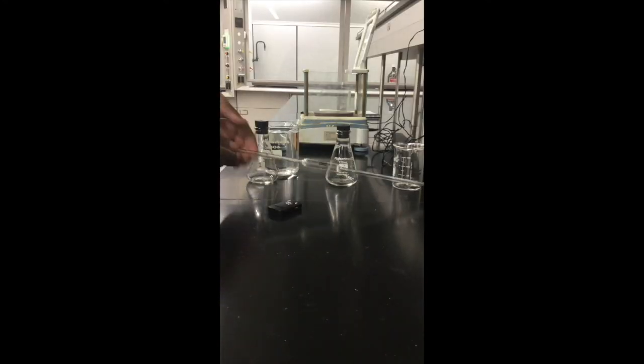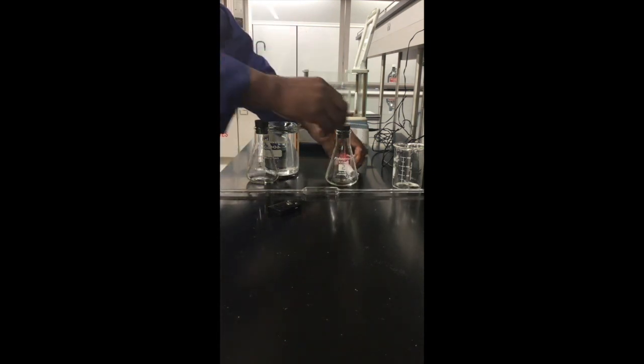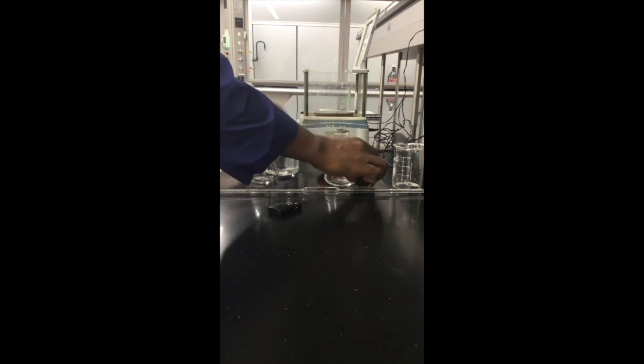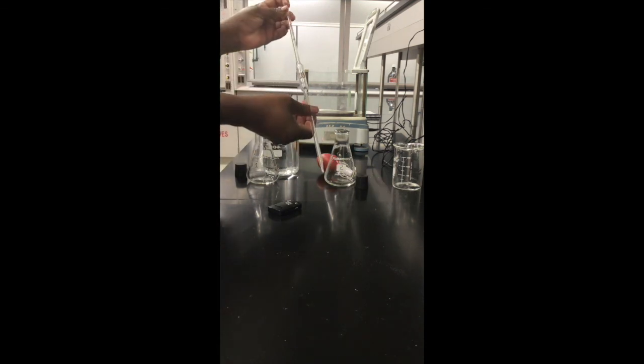Next, we will fill our 125 ml flask with 10 ml of DI water. Make sure you don't mix the rubber stoppers. The directions call for conditioning the 10 ml pipette.